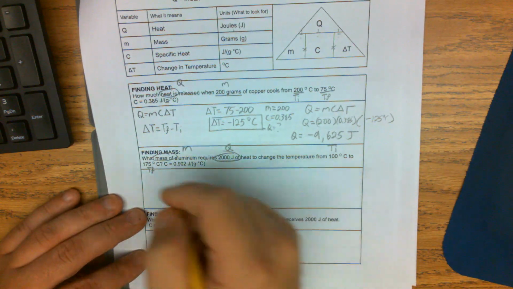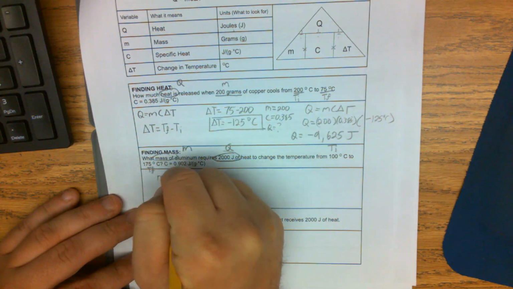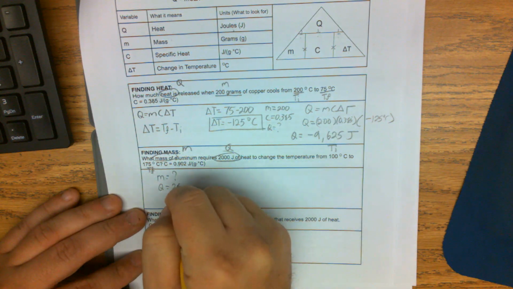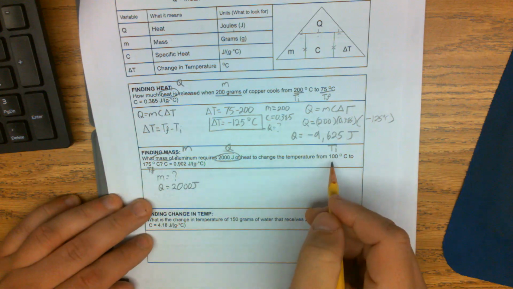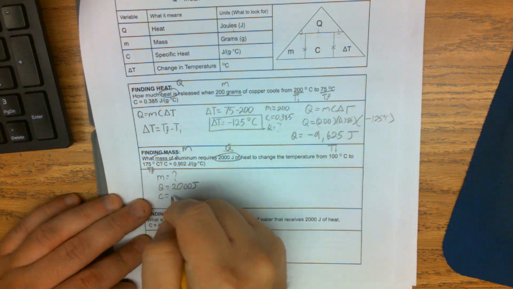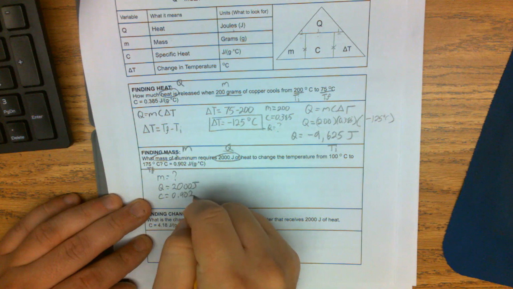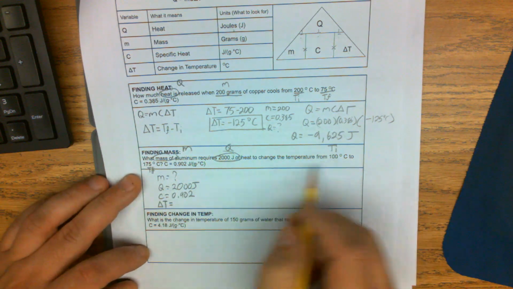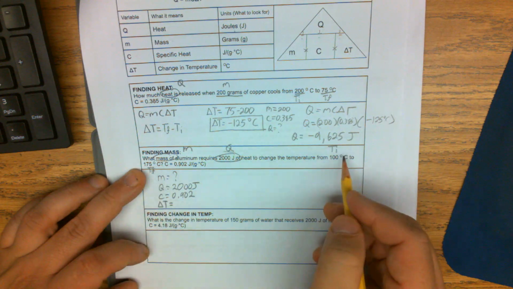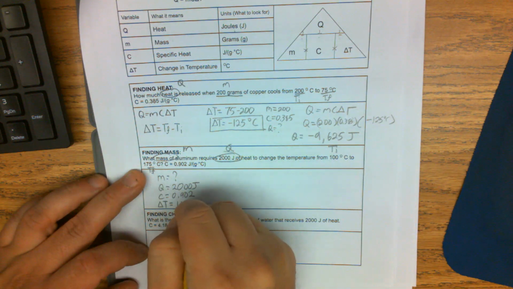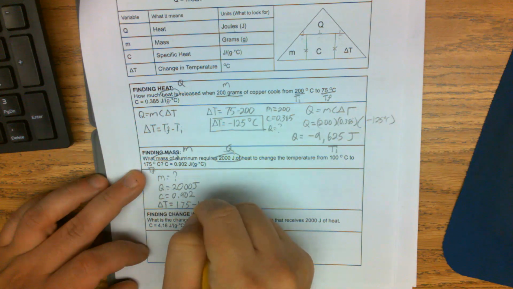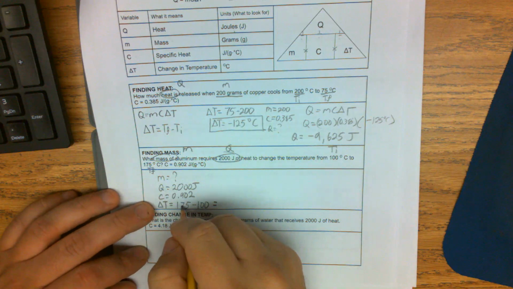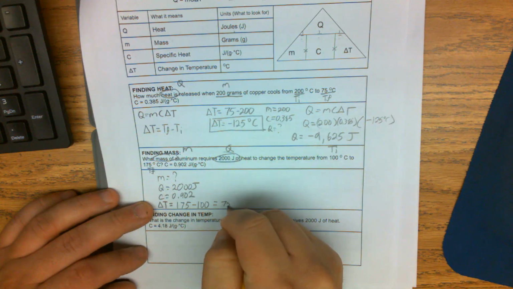So let's write out the variables. We don't know what mass is. We know that Q equals 2,000 joules. We know that our C is 0.902, and our delta T is going to be the final temperature, 175 minus 100. So this total, from 175 minus 100, we're going to get 75.